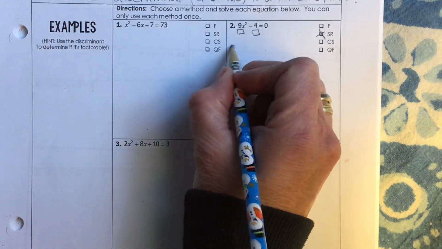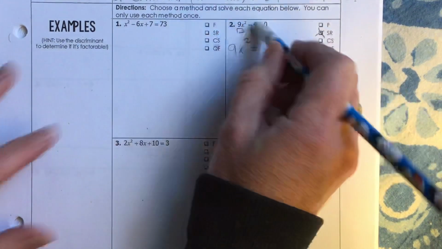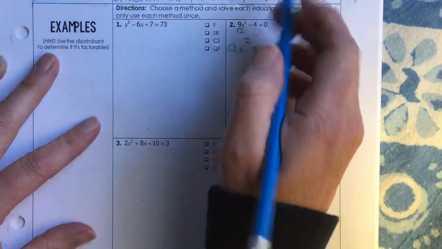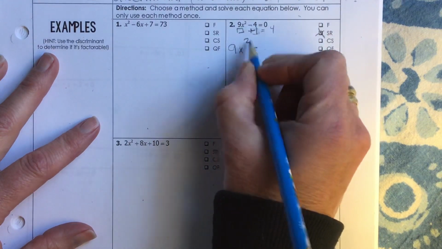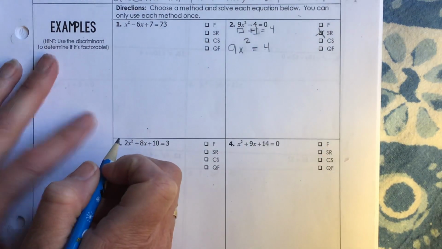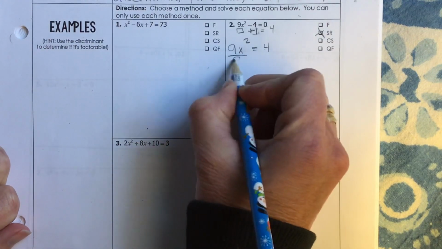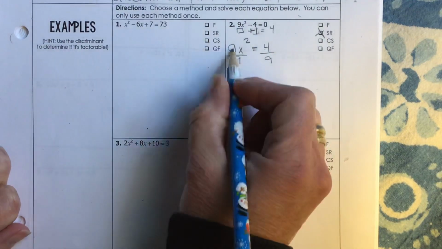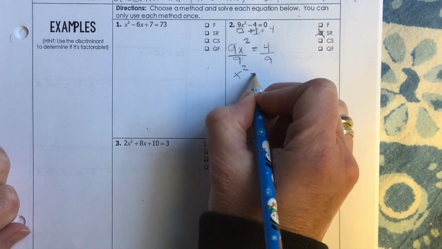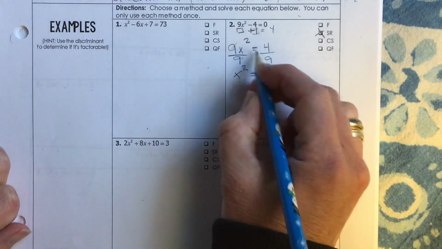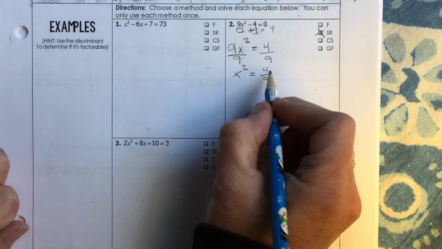Okay, so 9x squared equals, well, I'm going to add 4 because I want to get the squares on both sides of the equation. So 9x squared equals 4. Now we are going to try to isolate our x, so we're going to divide both sides by 9. 9 divided by 9 becomes 1. So now I have x squared equals 4 over 9. I am not going to divide this out. I'm not looking to get a decimal or anything. I'm going to keep it in this form.